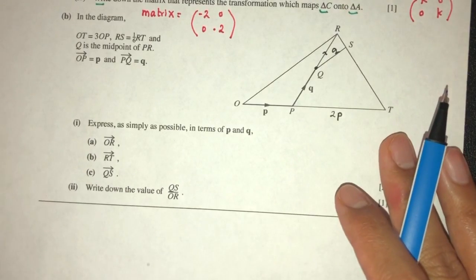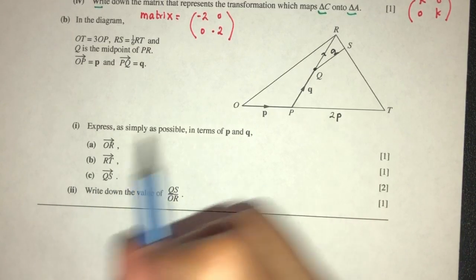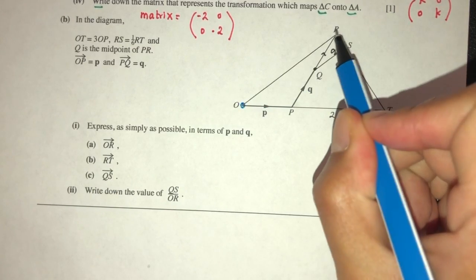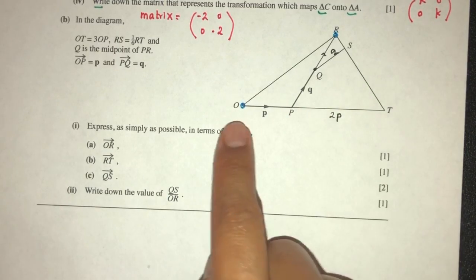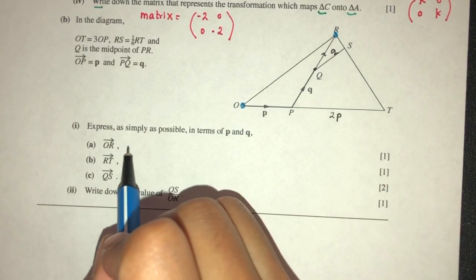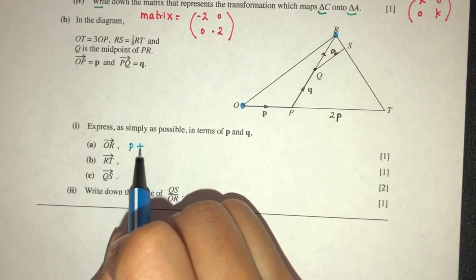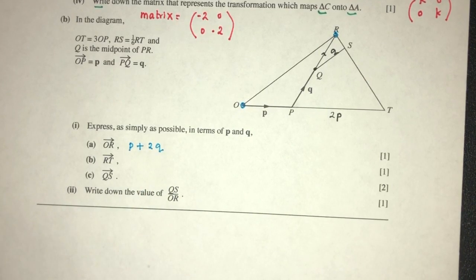So part 1, express as simply as possible the value of OR. So from O going to R. According to the diagram, it will be O going to P, P going to R. O going to P is P, P going to R is 2Q. Now what else?